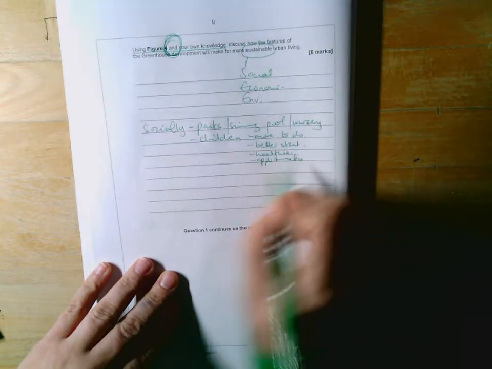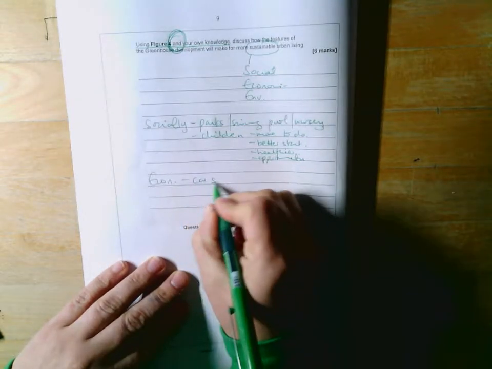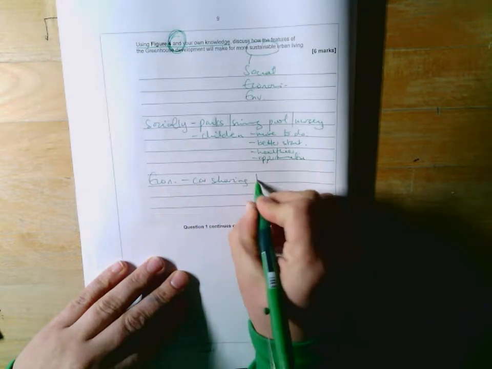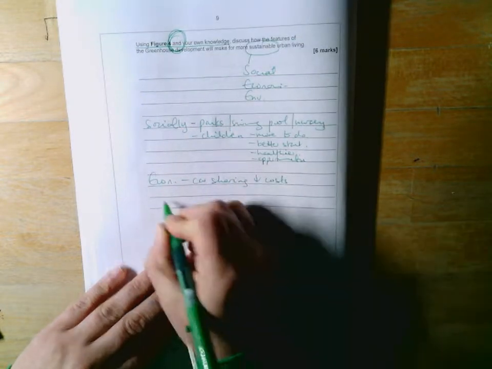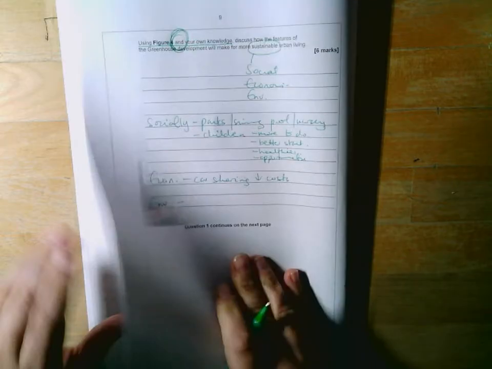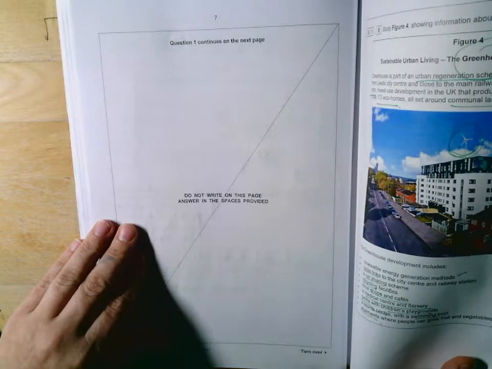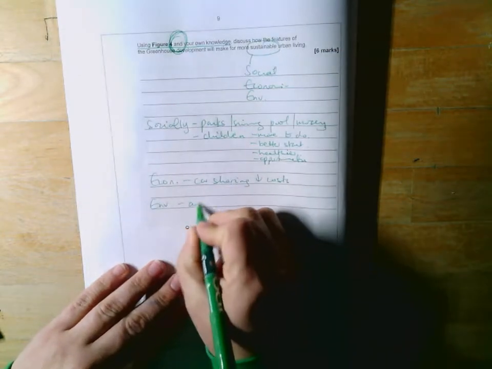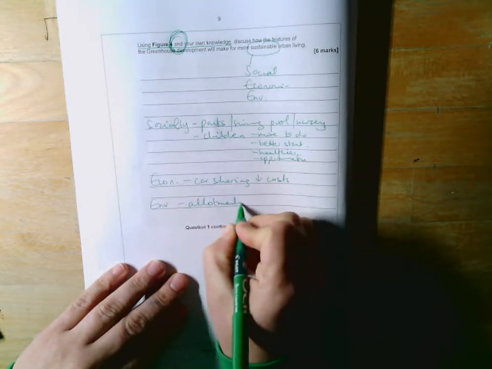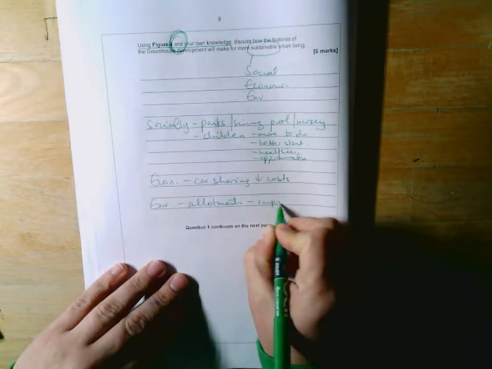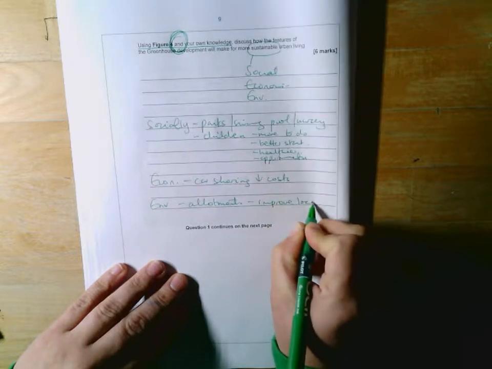Okay, economically, we might talk about perhaps the car sharing and how that can reduce costs to people. And environmentally, we could talk about the communally landscaped grounds, we could talk about the allotments, okay, so that we improve the local environment, it's greener.